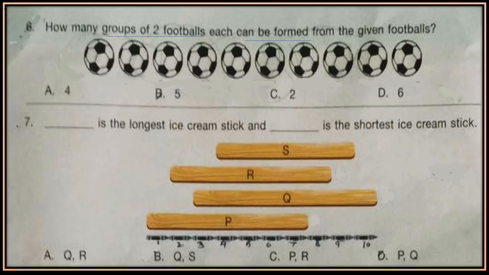Question 7. Dash is the longest ice cream stick and dash is the shortest ice cream stick. Now 4 ice cream sticks S, R, Q, P are given. You have to find the length of all the sticks and then choose which is the longest and which is the shortest.